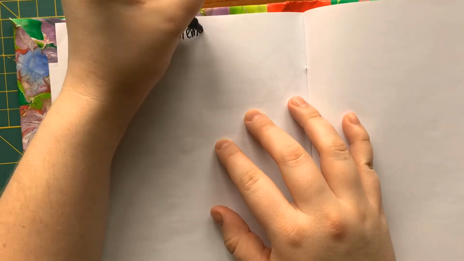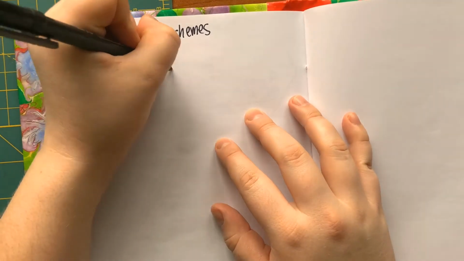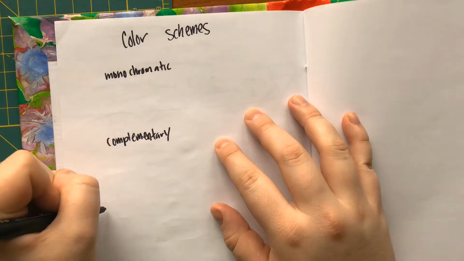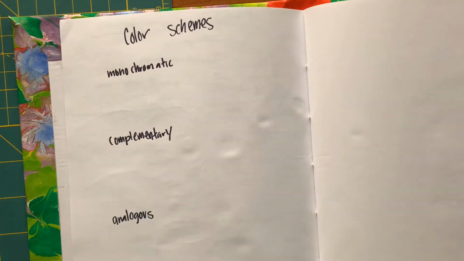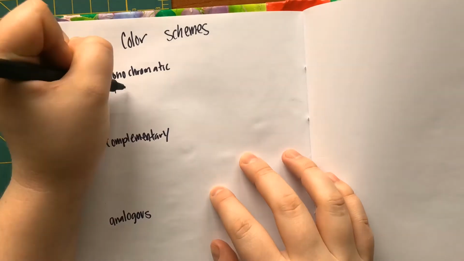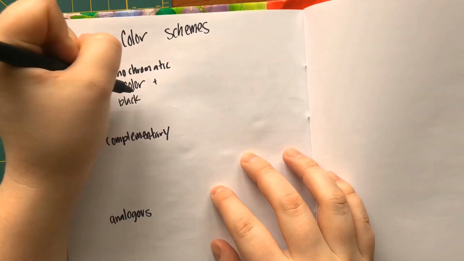Everyone, welcome back. Today we are going to be talking a little bit about color schemes before we move into the sketchbook assignment and into our assignment for today. So for color schemes themselves, there's going to be three that we'll talk about today. First one is going to be monochromatic color scheme.